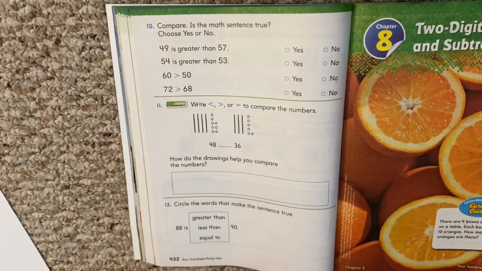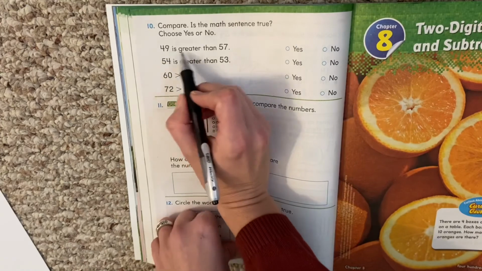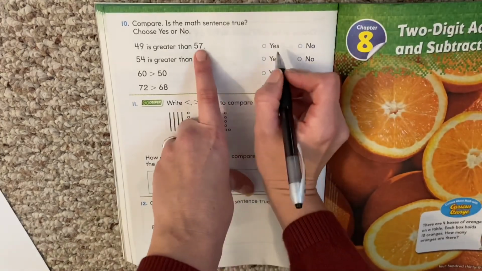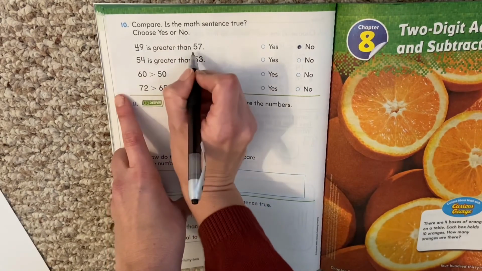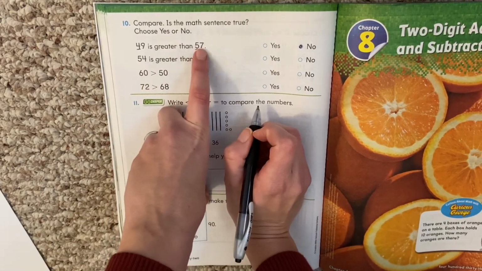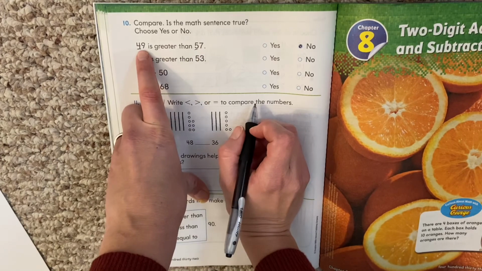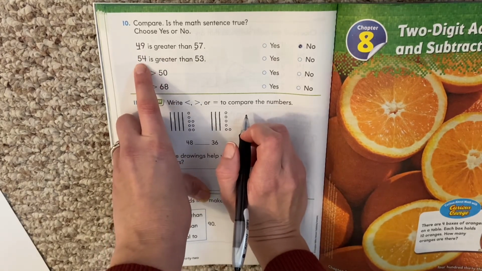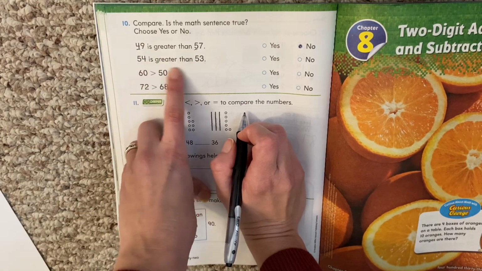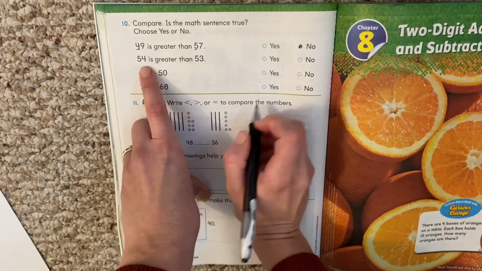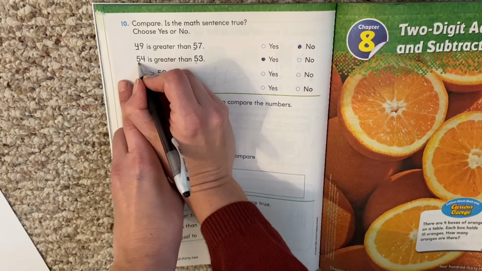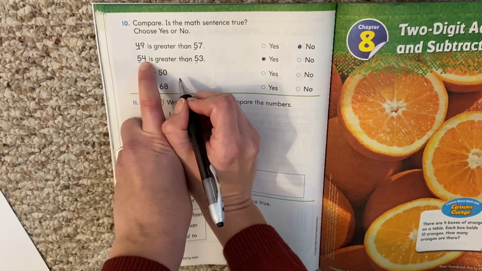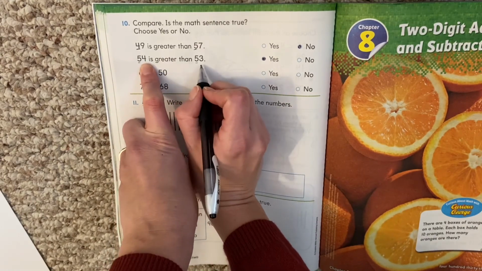All right, let's see how we did. 49 is greater than 57. No. 4 tens, 5 tens. No, 57 is the bigger number. So 49 is not greater. 54 is greater than 53. Yes. They have the same amount of tens, but 4 is bigger or greater than 3.